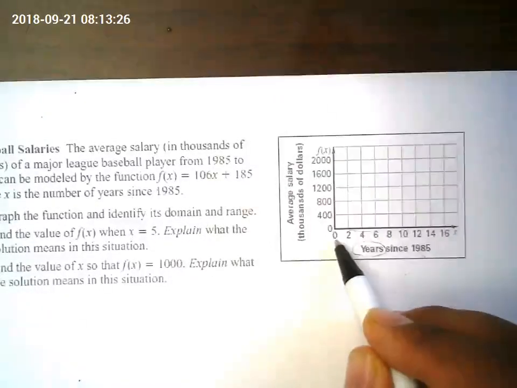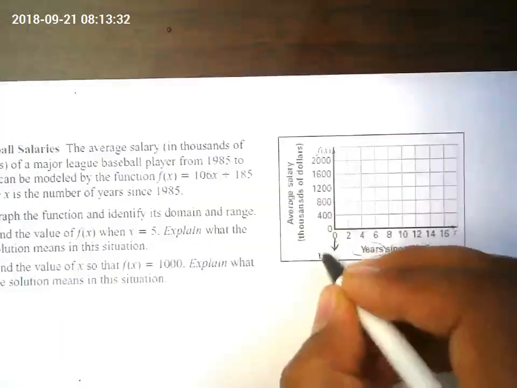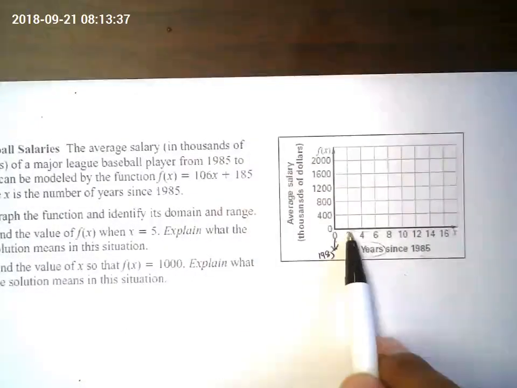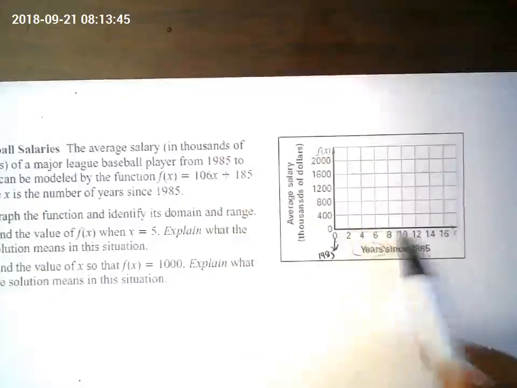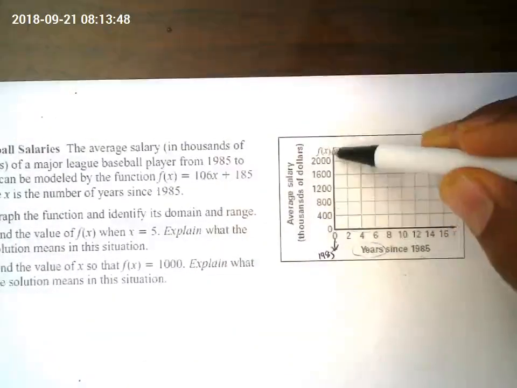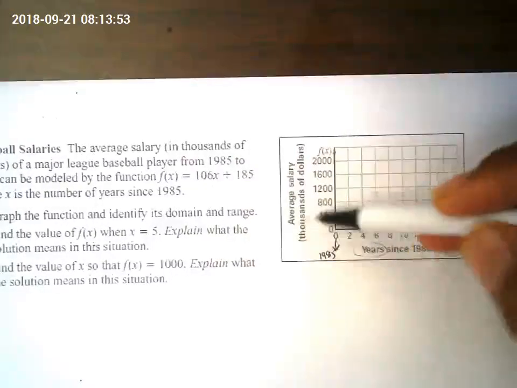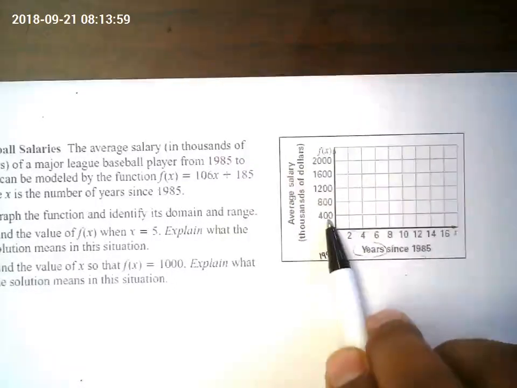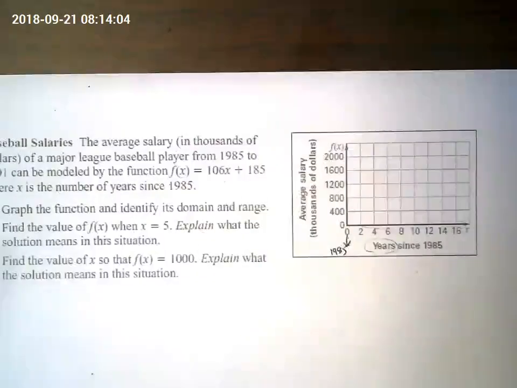Well, this 0 is actually not a 0. This is actually year 1985. Remember that. From 1985, the next 2 years is 1987. Next 2 years, 1989. It goes up by 2 years each time. And the y-axis here, which is the output of the function, is the average salary in thousands. If I say 400, it actually means 400,000. If I say 800, that means 800,000.